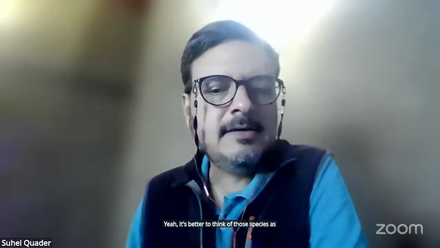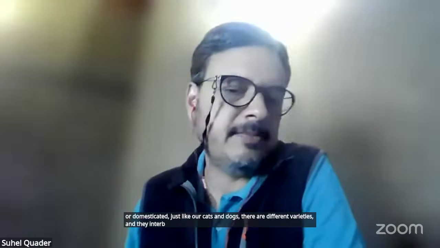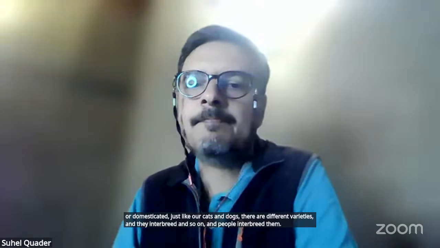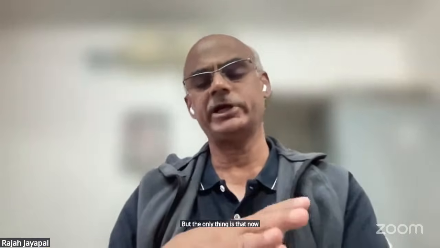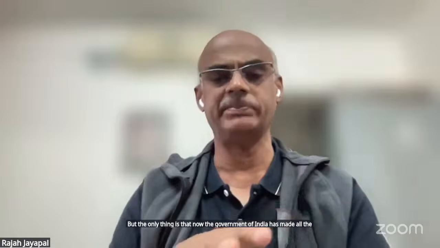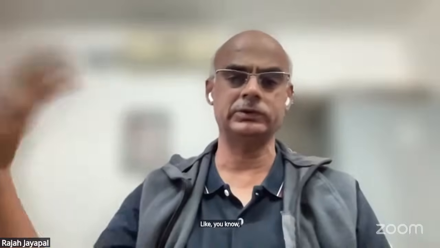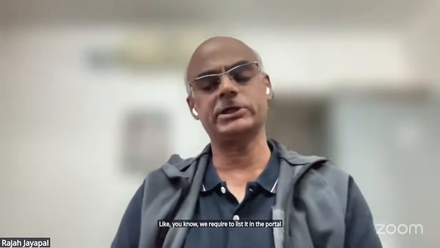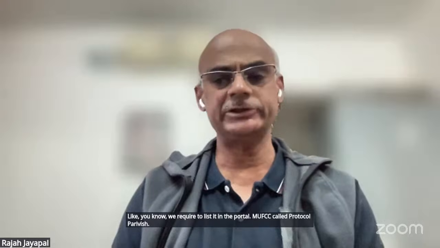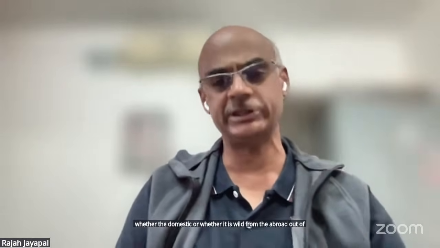Yeah, it's better to think of those species as domestic or domesticated. Just like our cats and dogs, there are different varieties and they interbreed and people interbreed them. But the only thing is that now the government of India has made all the aviculture and breeding require listing on the portal called Parivesh, of the MoEFCC. So on that Parivesh portal, all the breeders, whether domestic or wild from abroad, have to register themselves.